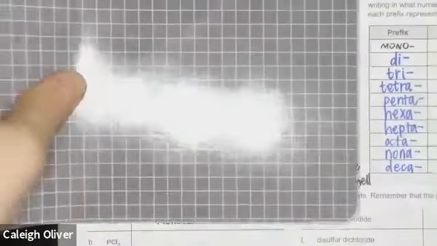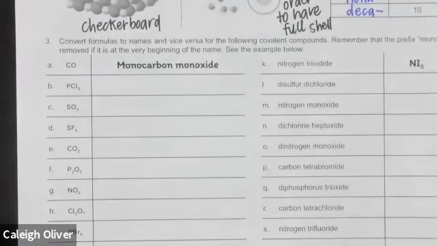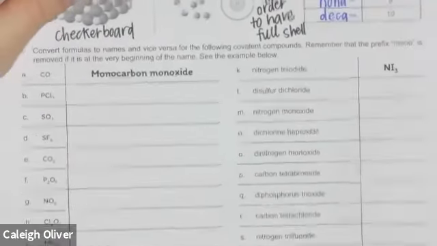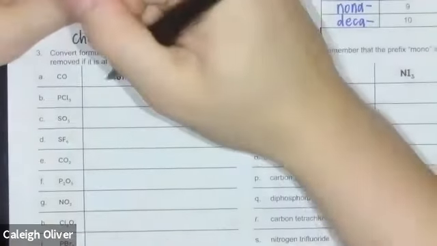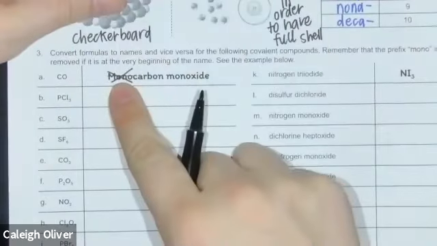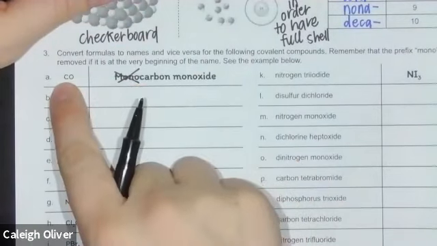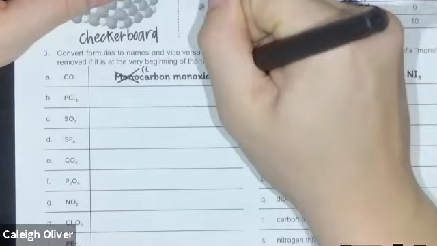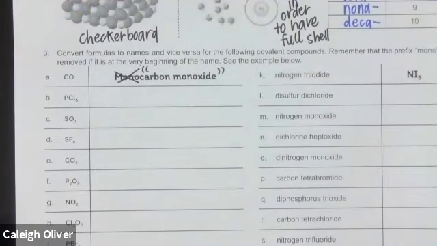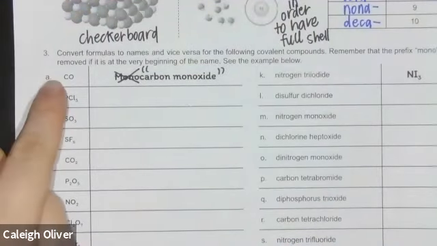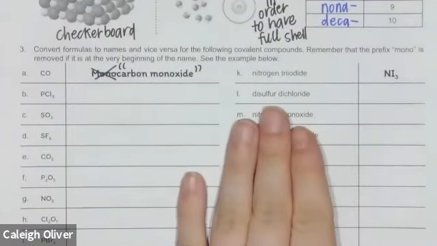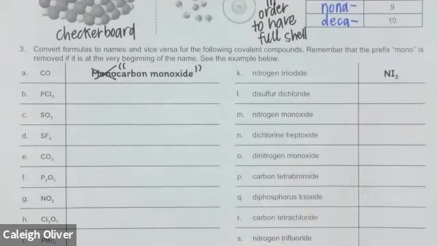Pause if you need, but back in the homework, on this side, we have an example showing that mono gets removed if it's at the very, very beginning. This would not be monocarbon monoxide. It would just be carbon monoxide. So here we have the formula and we're changing it into the name. And here we have the name and we're changing it back into the formula.